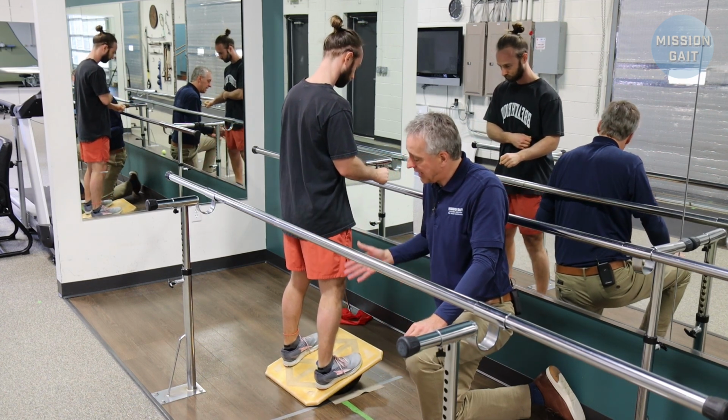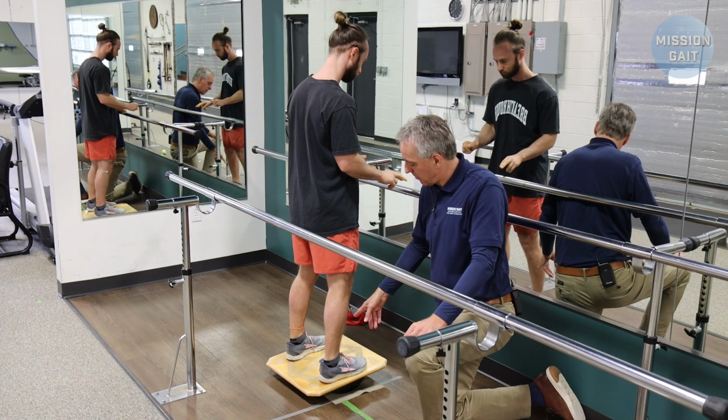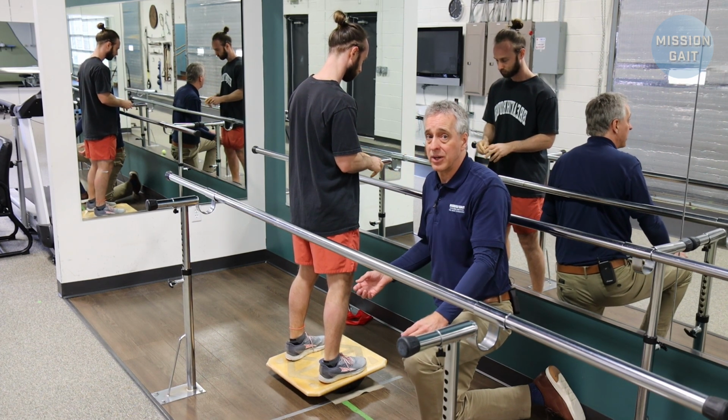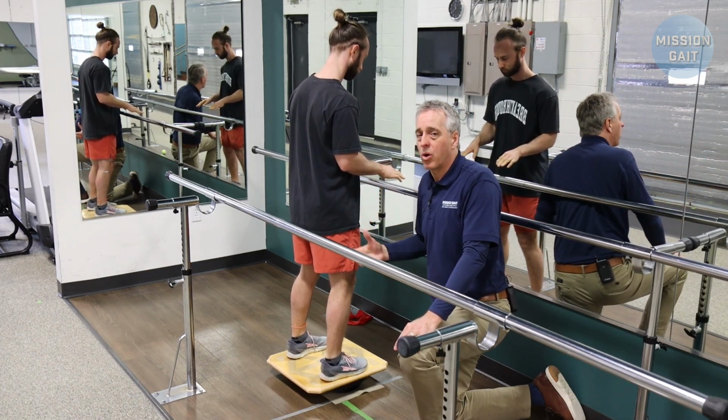Good. From there, he can come to the center and hold and try to find his balance there. And remember, if his feet are moving, the board's a little bit active, that's good. I always talk about the guy on the surfboard. He's not standing there like a statue, he's working the board. You want a patient to be working the board.